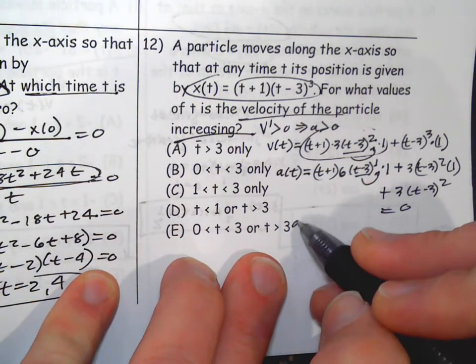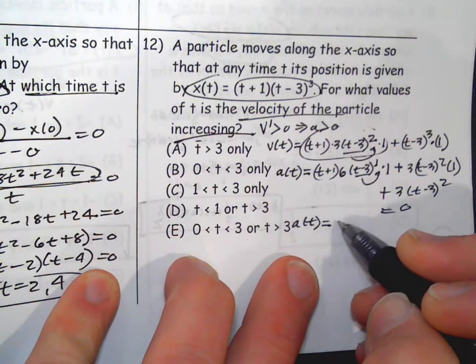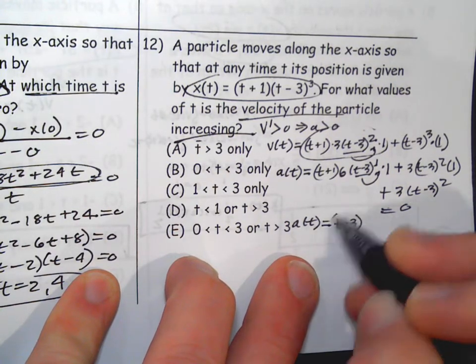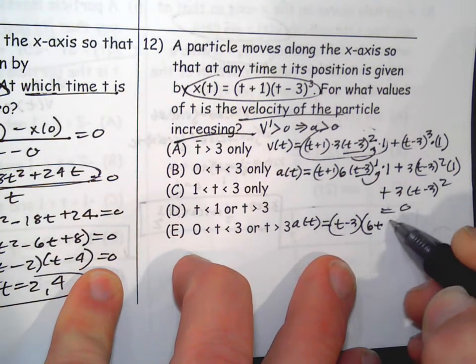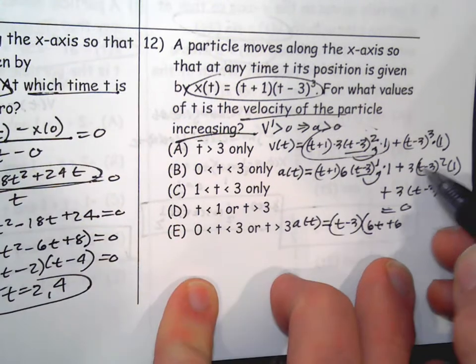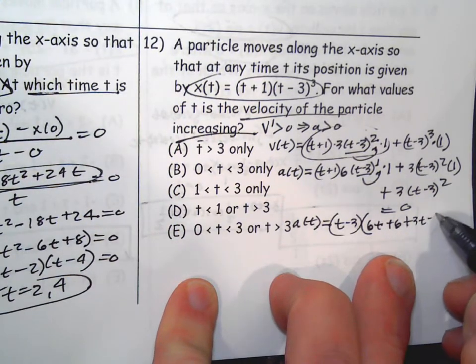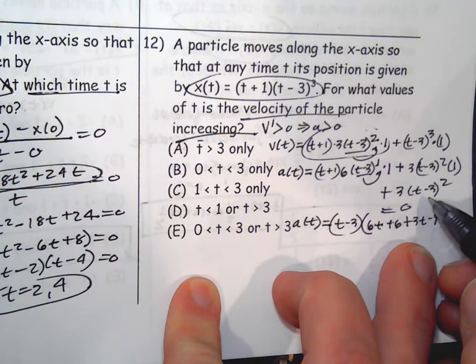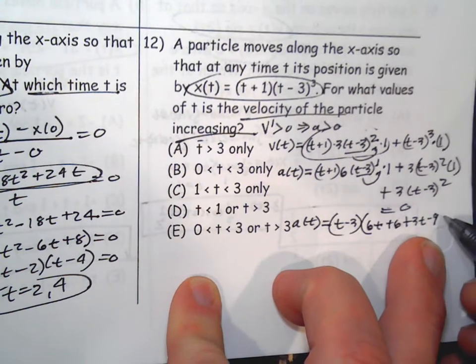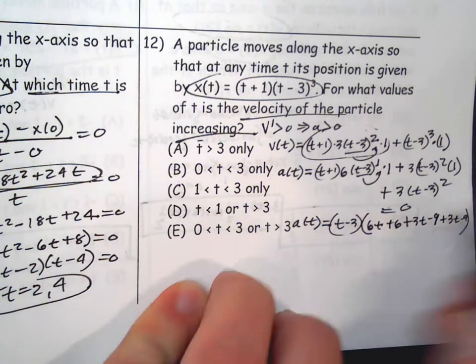Now, before we multiply that all out, maybe we could factor right now. I think they all have a t minus 3, right? And we take that out, and then this one has a 6t plus 6 left over. This one has a t minus 3 left that you multiply 3 into, so that's 3t minus 9. And this one has t minus 3 left over also, plus 3t minus 9.